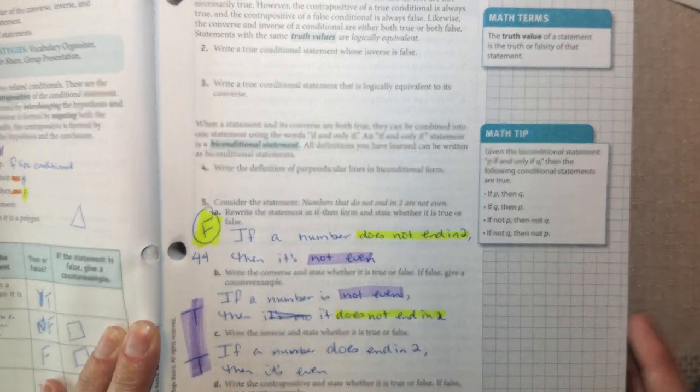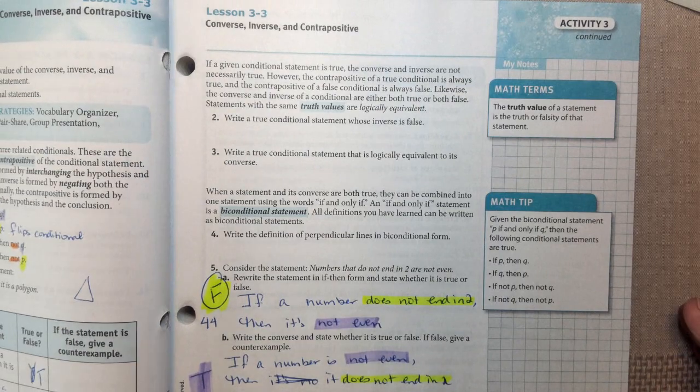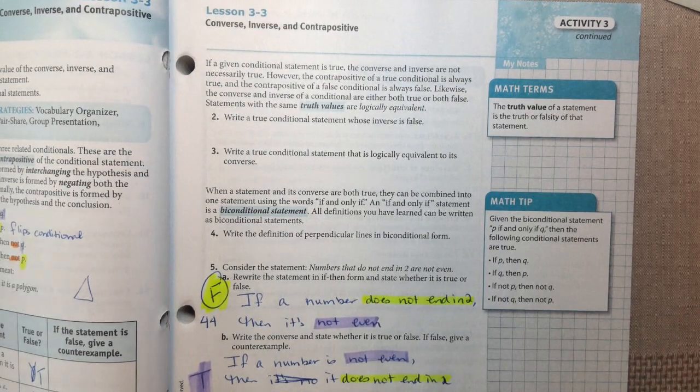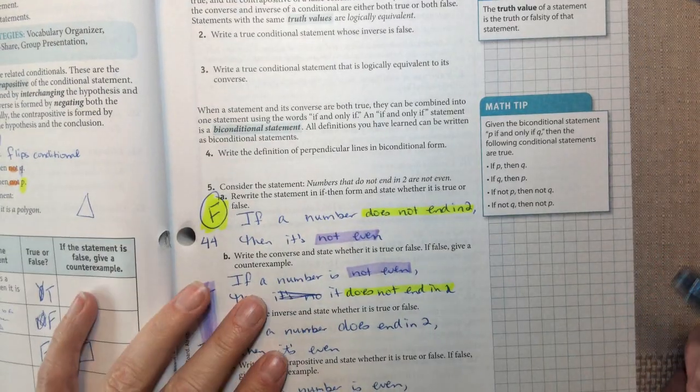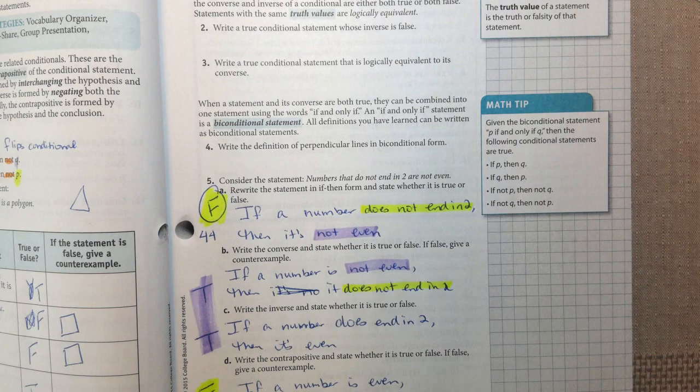So this is 3-3 Part B because my equipment failed on me and I couldn't see any more of what you could see, which is kind of hard to do when you're rewriting like this. So we are still on section 3-3 and it is page 33.